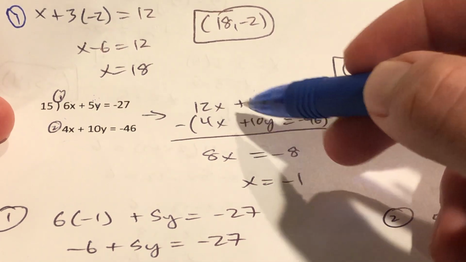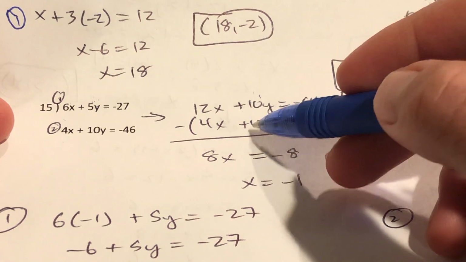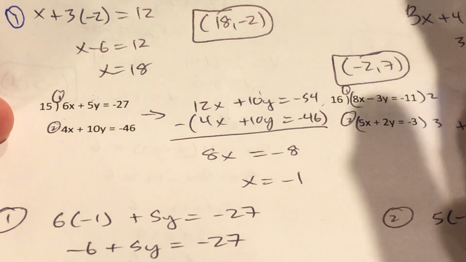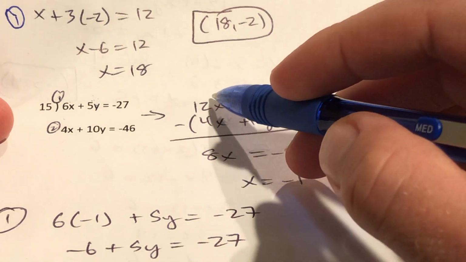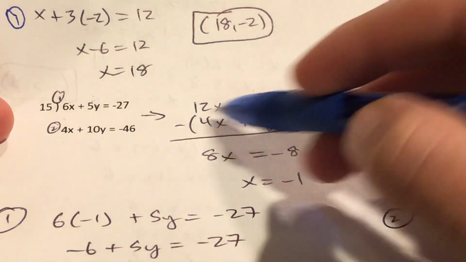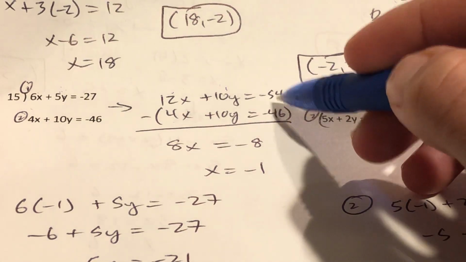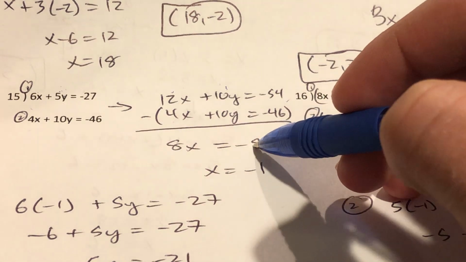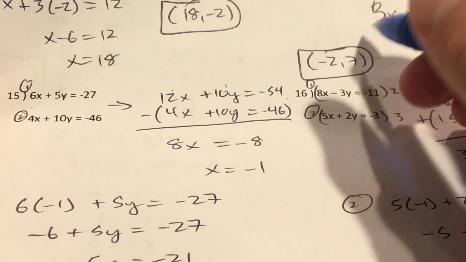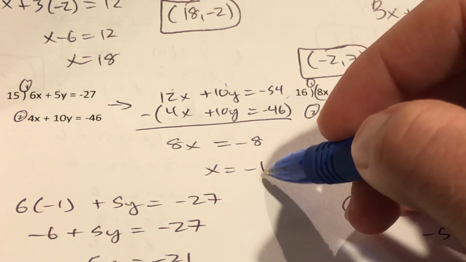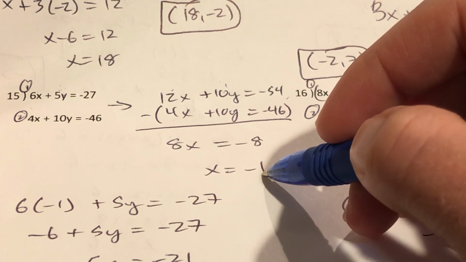10 and 10. I don't want to add the equations together because 10 plus 10 will give me 20y. I want to subtract because I want my y's bye-bye. All right, so I'm going to subtract both the equations because 10 minus 10 is 0. 12x minus 4x is 8x. Negative 54 minus a negative 46 is a negative 8. Be very careful when you subtract negatives, or when you subtract in general. X is equal to a negative 1.